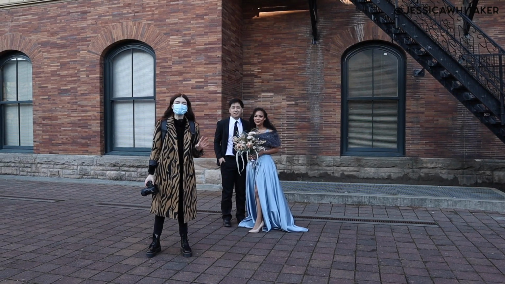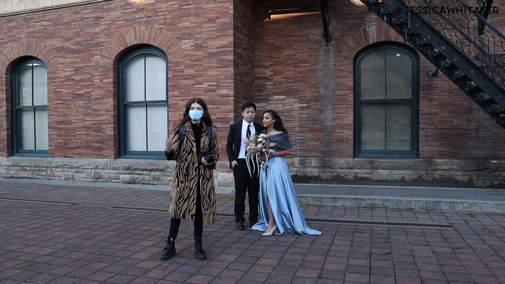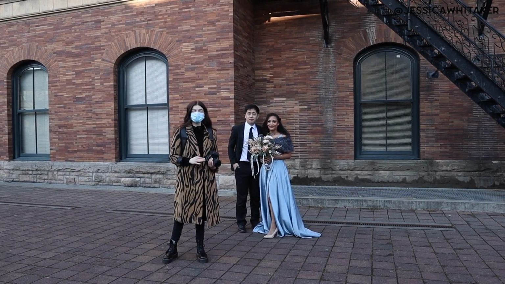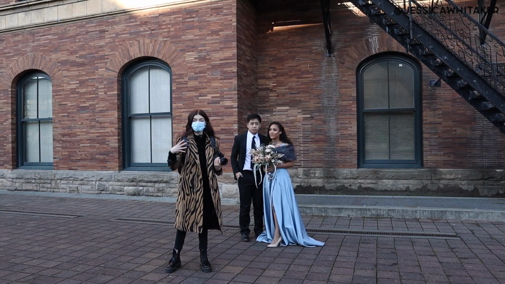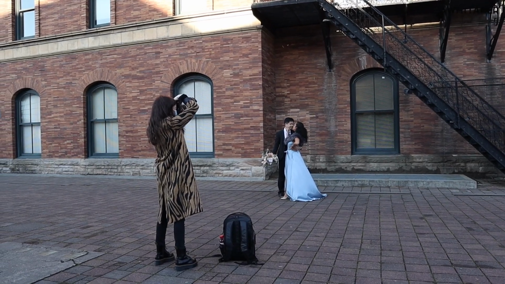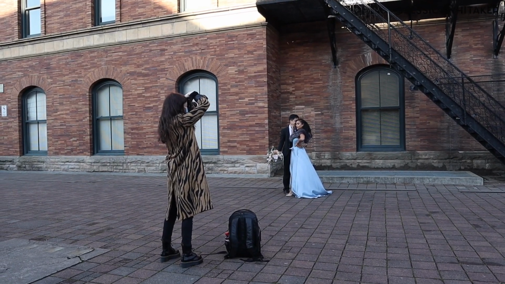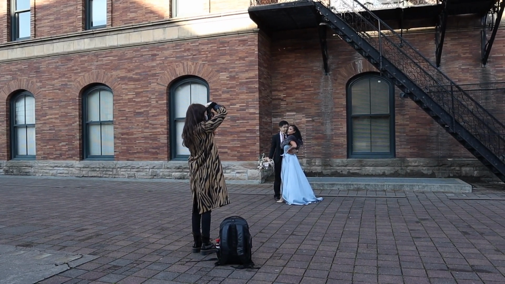Let's start out with a really basic pose, and this will be able to demonstrate the difference between the 35 and the 50 focal length for just standard full body images. Because this is a lens comparison video, I'm standing in the same spot for both the 35 and then when I switch to the 50mm.